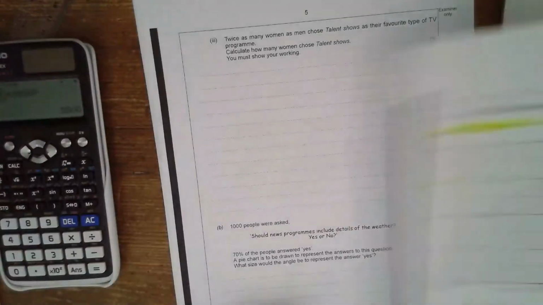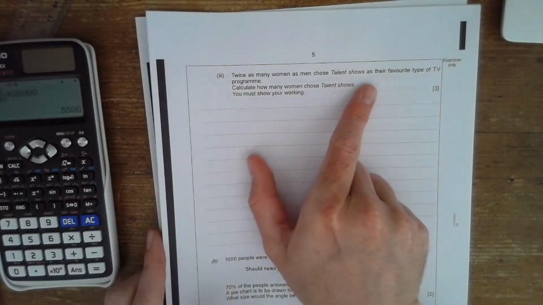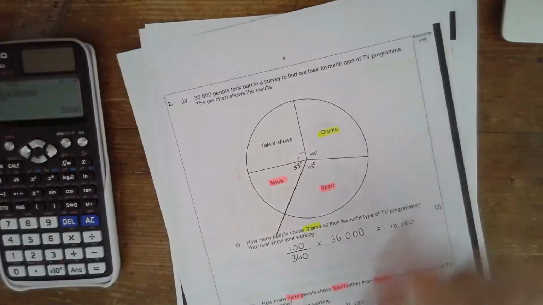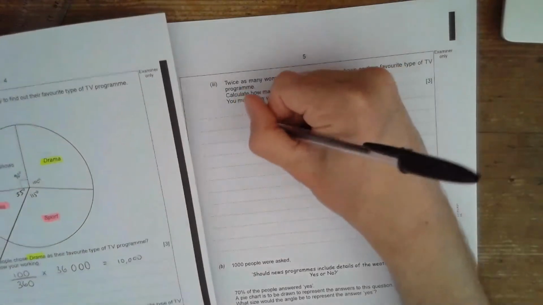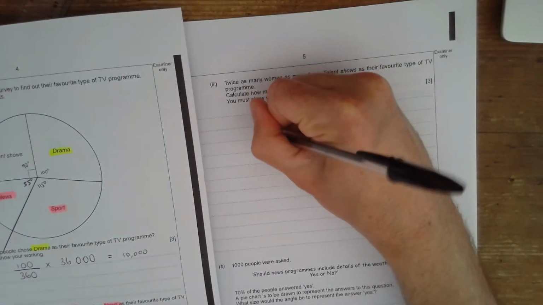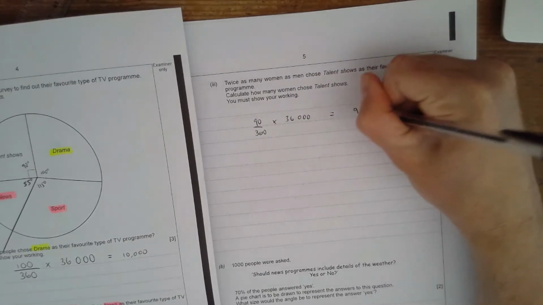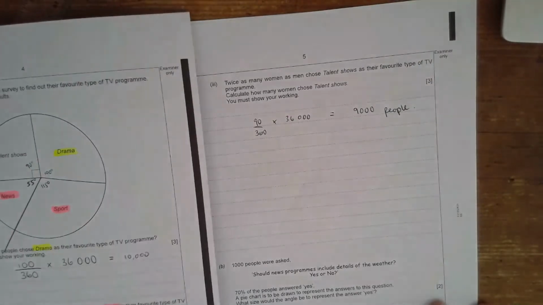Okay then, over the page, it then says twice as many women as men chose talent shows as their favourite type of TV programme. So we need to go and work out how many people said talent shows. So talent shows was the only angle they gave us, which is 90 degrees. So we know that should be 90 out of 360, which is a quarter of 36,000. So that must be 9,000 people. So job number 1, we find out how many people said talent programmes.